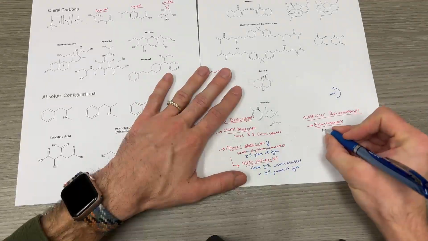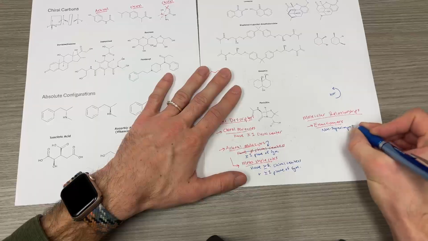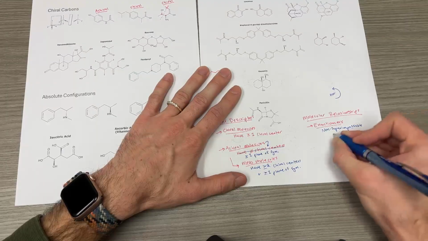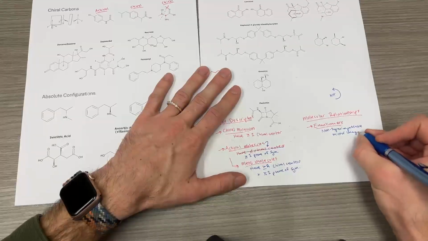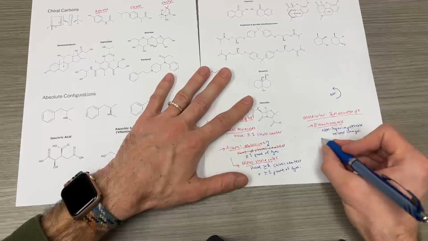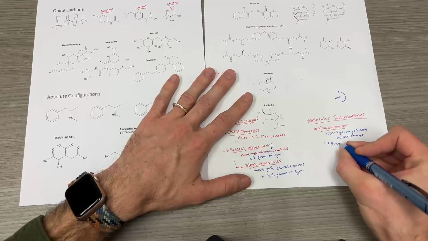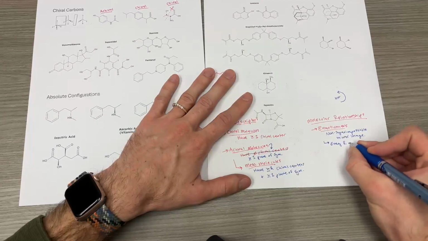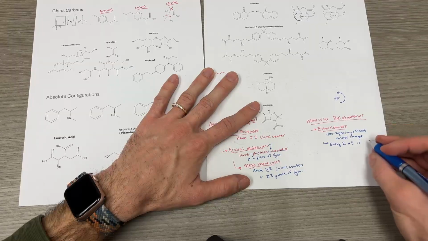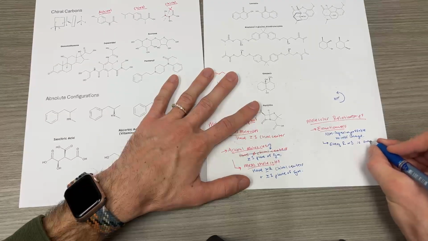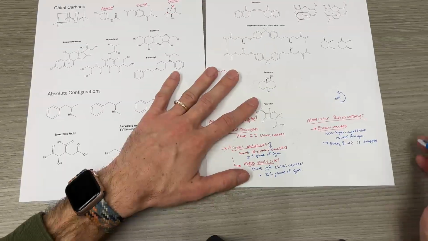Enantiomers are considered non-superimposable mirror images. And that is a lot of jargon. So an easier way to identify that is to say that every chiral carbon, every R or S, is different between the two. Every R or S is swapped.